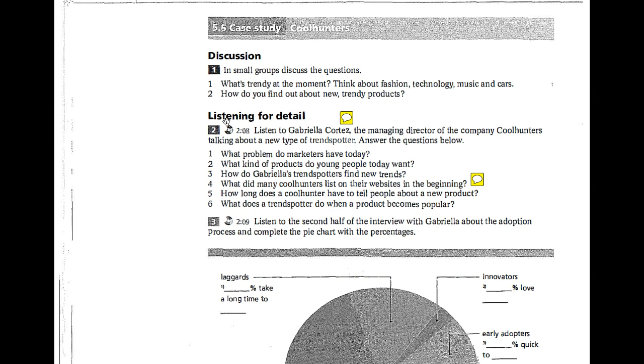Now listen for details. You are going to listen to Gabriela Cortez, the managing director of the company Cool Hunters, talking about a new type of trend spotter. What is a trend spotter? Again, a trend spotter is a person who identifies or predicts new trends in fashion or culture. So a cool hunter and a trend spotter are synonyms of each other generally.